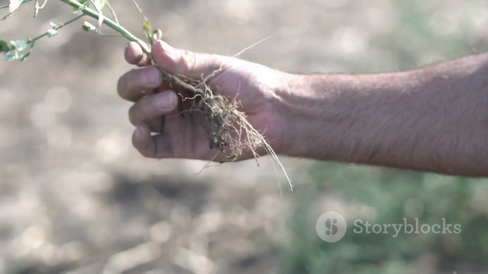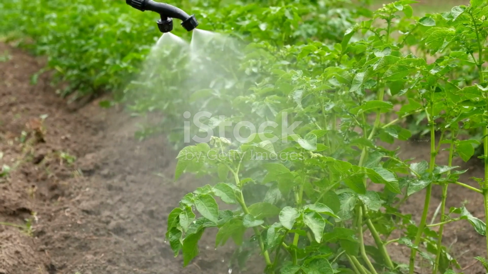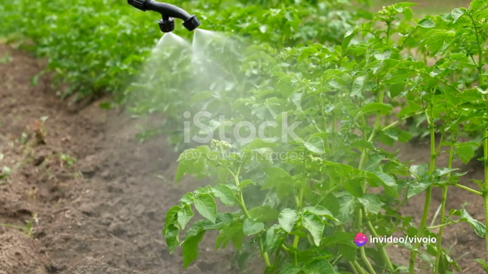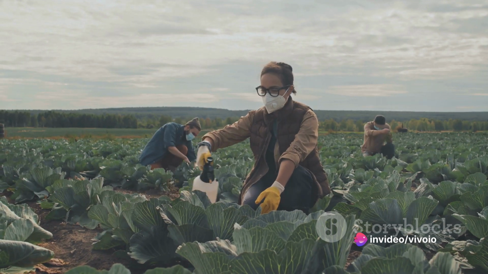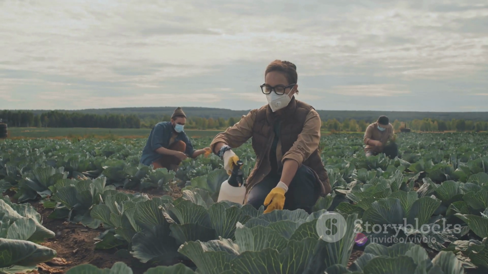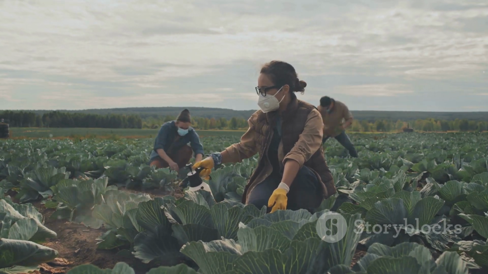Another strategy that might surprise you is the application of pesticides, such as ashes. Ashes can deter certain pests, and they also add beneficial nutrients to the soil. This is an example of an eco-friendly strategy that benefits both your crops and the environment.